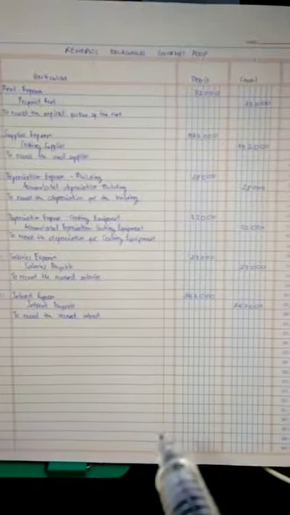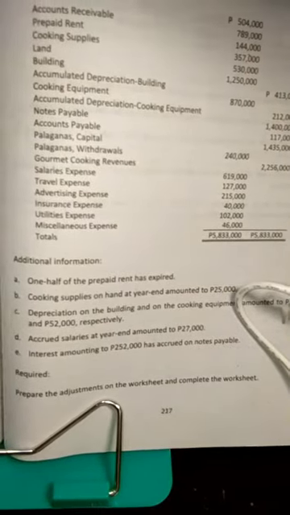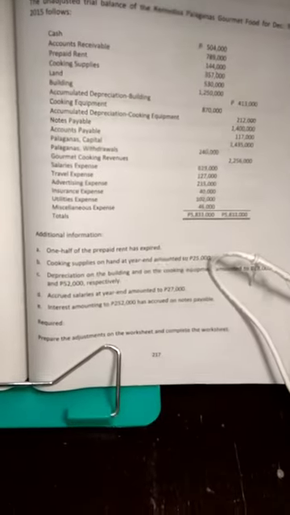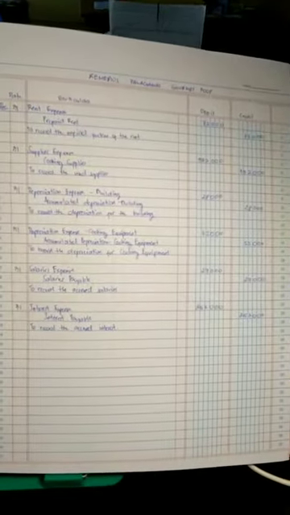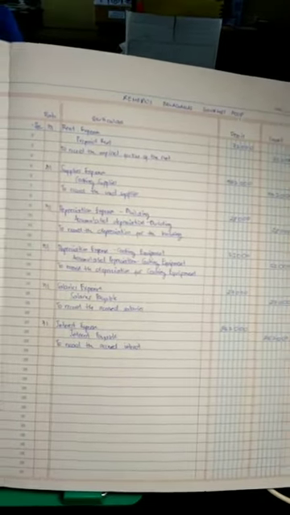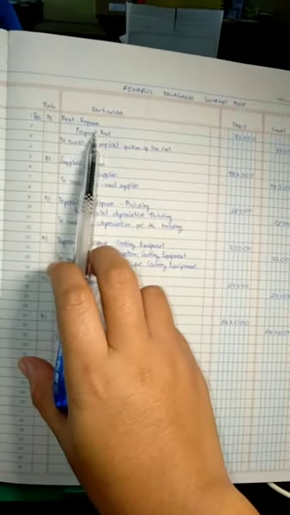Okay, now we will proceed to the adjustment column. So for the adjustment column, you will now use the adjusting entries that you've made from the given problem. Diba? Dito sa problem, ito yung mga adjustments mo. Ito yan. Okay? And then this will be your entries for the adjustments. Now, we will start with rent expense and prepaid rent.